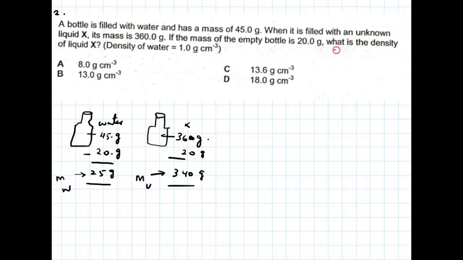So what is the question? We are going to find the density of the unknown liquid X. The formula for density is the mass of the unknown liquid divided by the volume of the unknown liquid. We don't know the volume of the unknown liquid, so we try to find the volume first. The volume of the bottle is equal to mass over density.